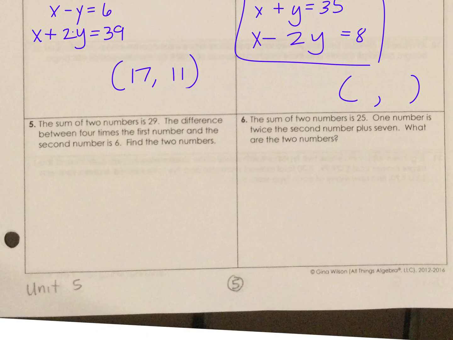Okay, number 5. The sum of two numbers is 29. I feel like we got that part down. X plus y is 29. The difference between 4 times the first number and the second number is 6. That's terrible. We know the answer is 6. So let's see.